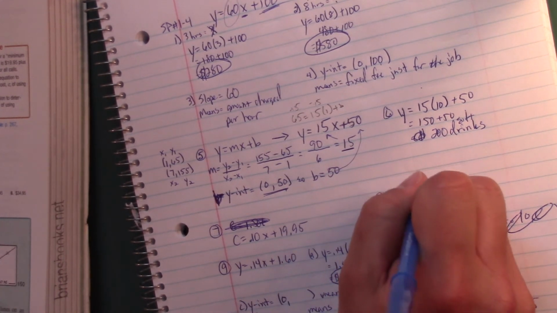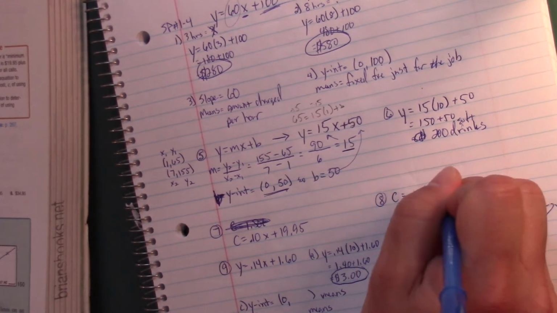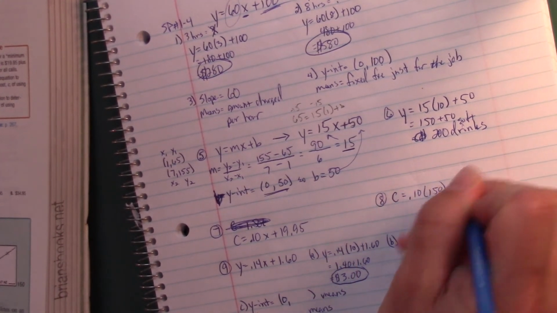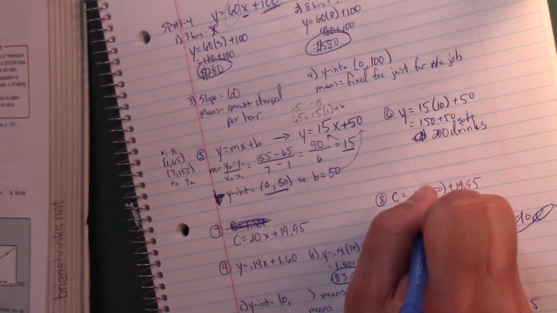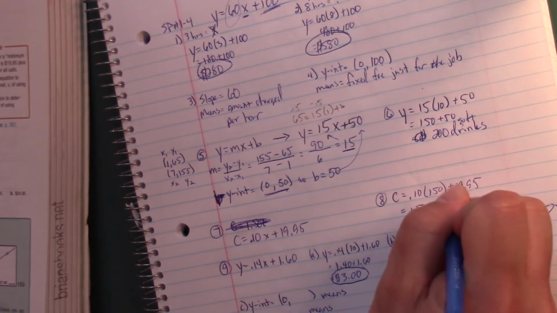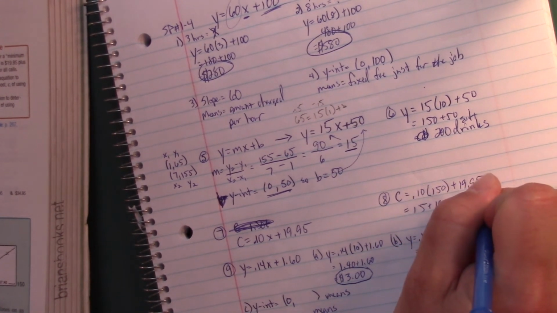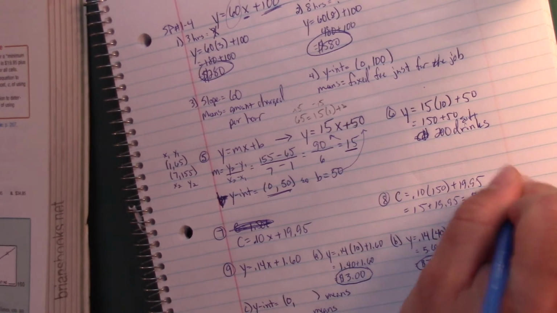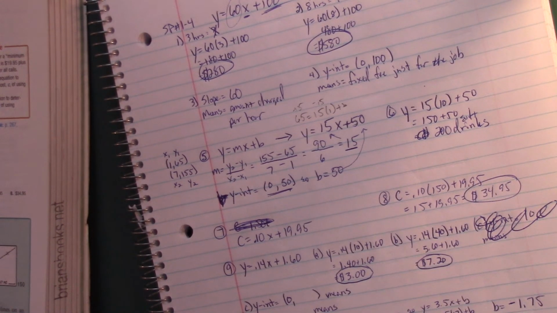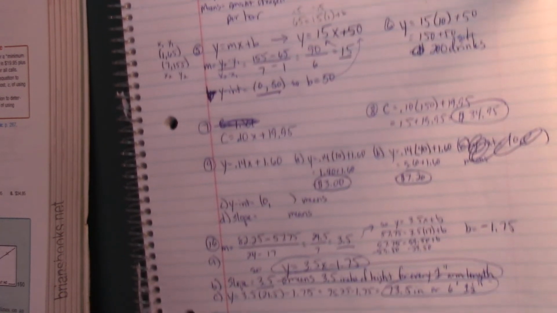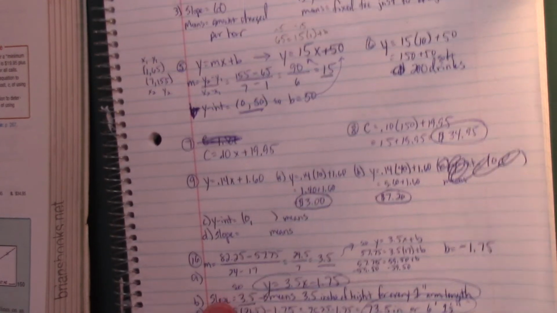So 0.10 times 150 plus 19.95 gives me 15 bucks plus 19.95, which is of course $34.95. Okay, man, can you even comprehend a cell phone bill of $35? That's just remarkable. All right, so let's keep going here.